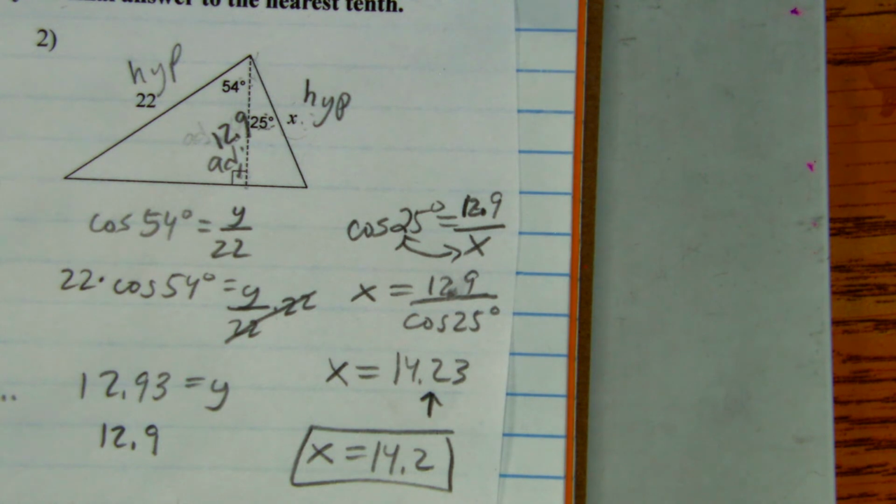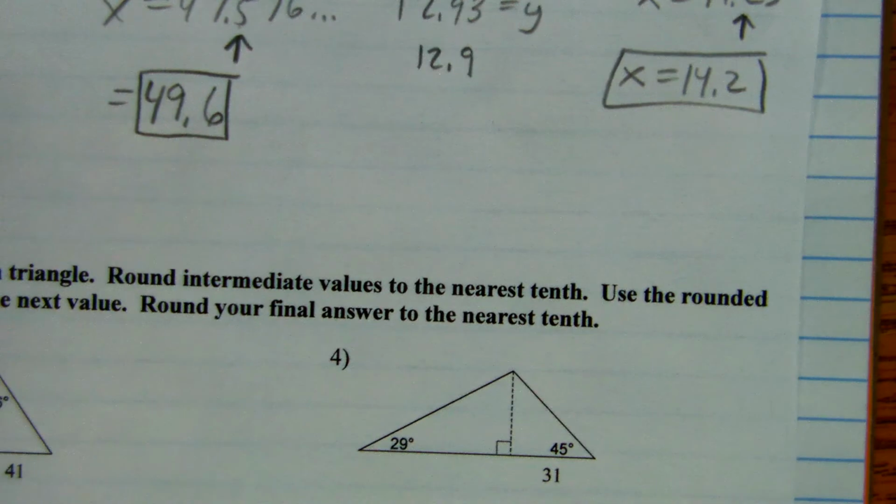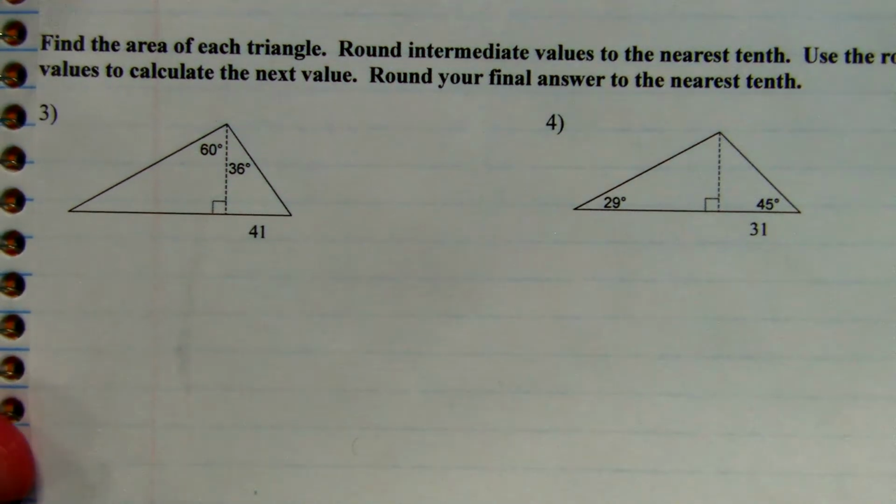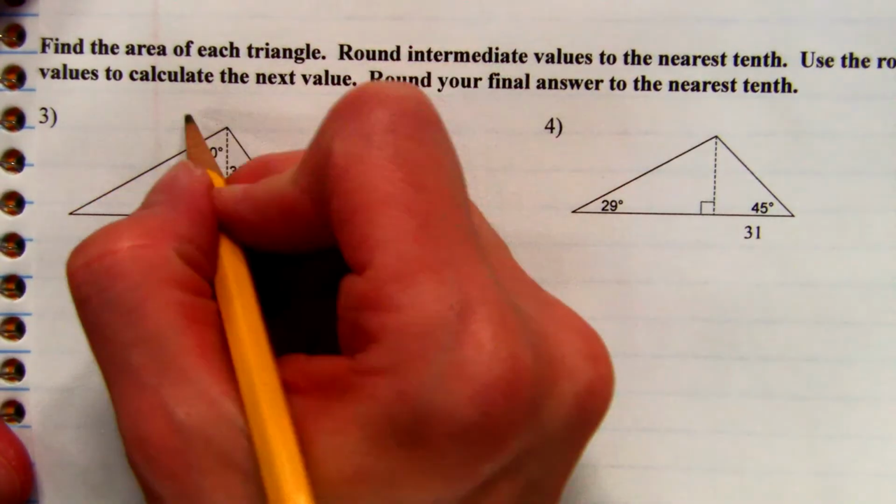Okay, so those two problems were basically the same. There's a little twist on 3 and 4. Not a big twist, a little twist. Okay, so down here it says find the area of each triangle. Wait, what? So let's talk about area of a triangle.